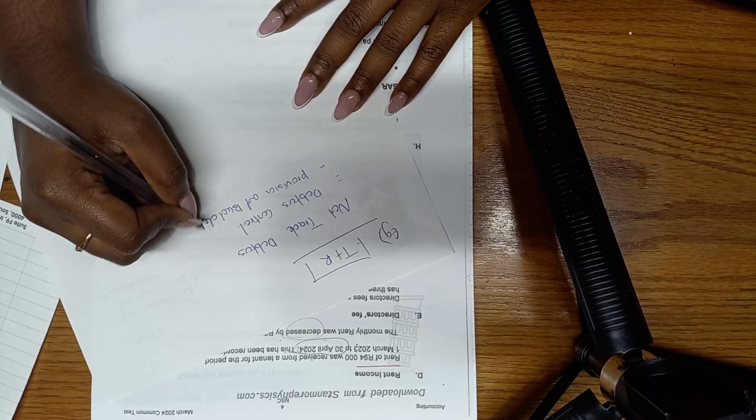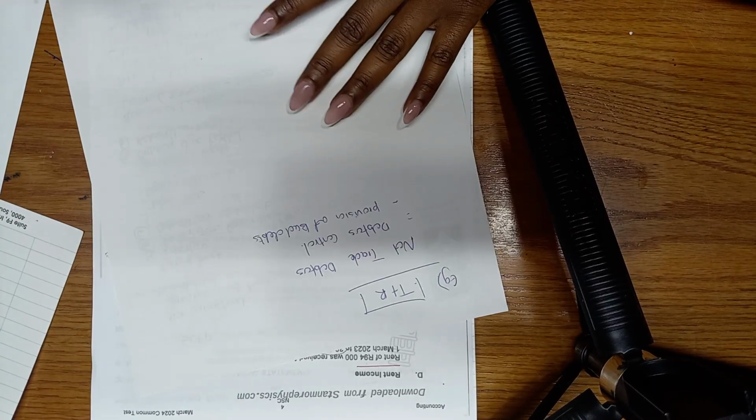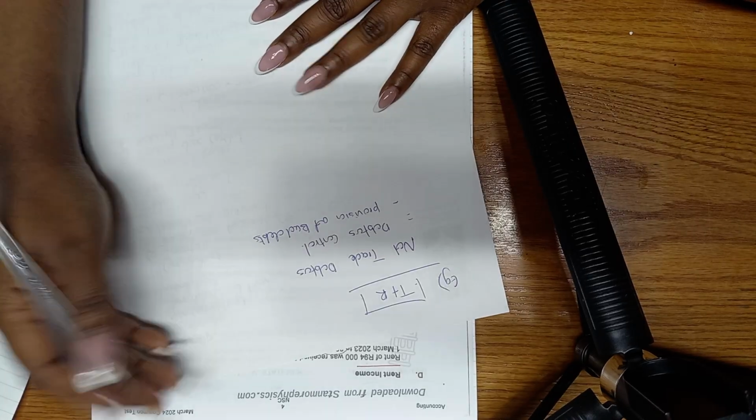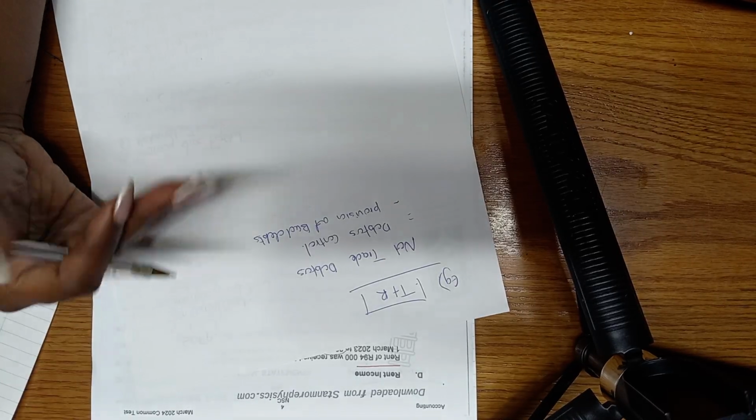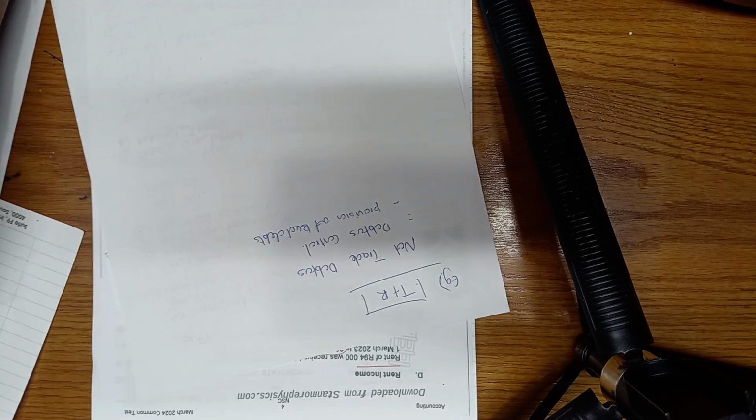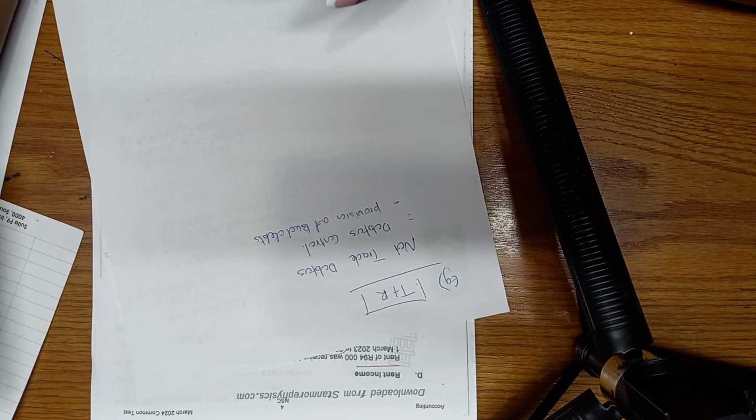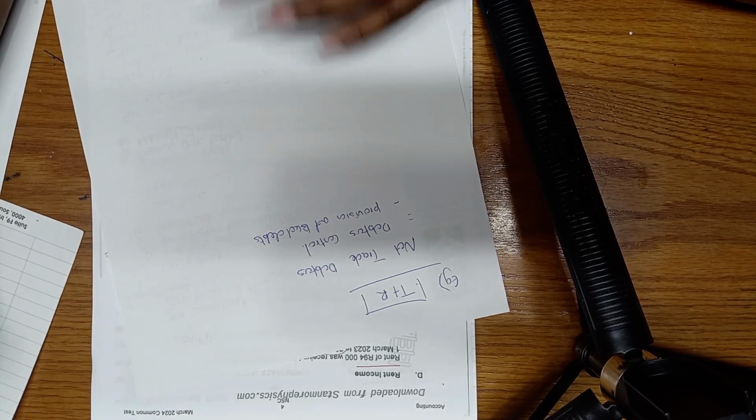of bad debts. So for example, now listen guys, this is just an example. I'm pulling these figures from my head. It's not from the question, so please do not get confused.